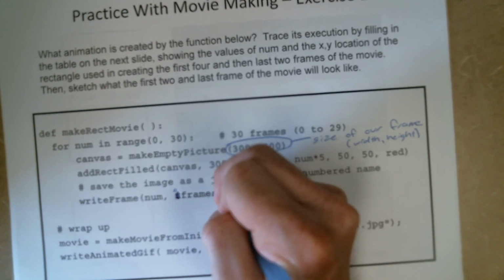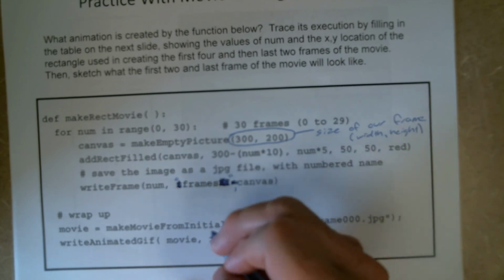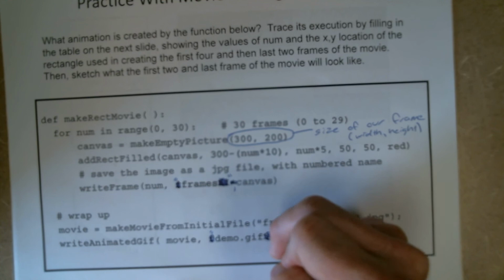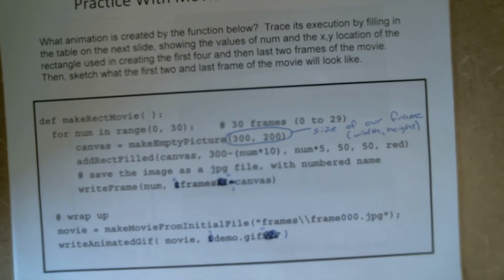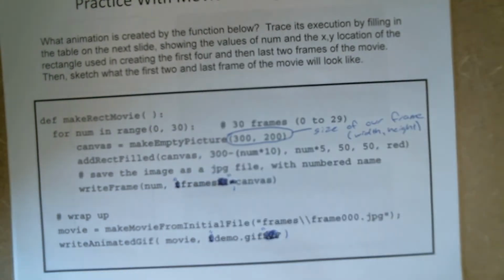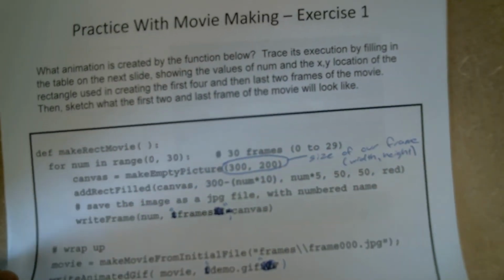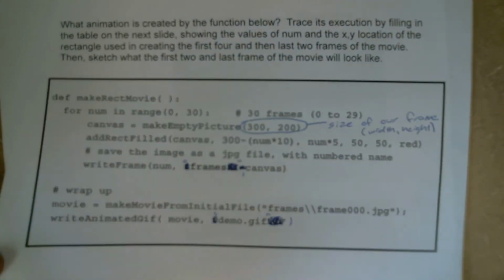All right, so again, that's our frames folder in Canvas. And then this down here is pretty much exactly the same, including this right here that I apologize for. All right, so let's think about what this is going to do by filling in the chart, and then we'll try to visualize it before I actually show you the end result.